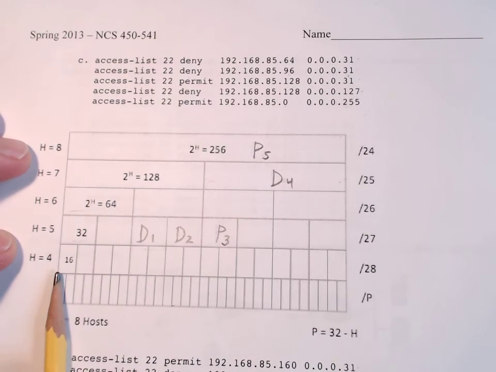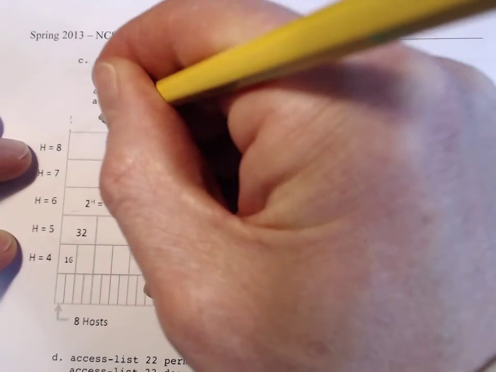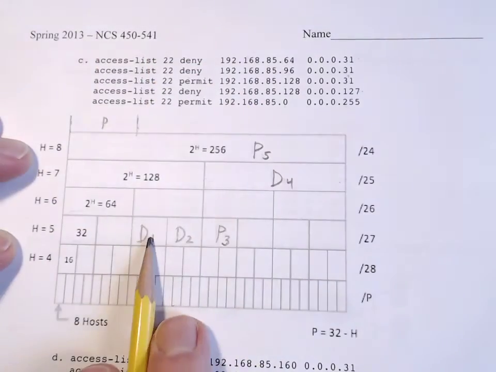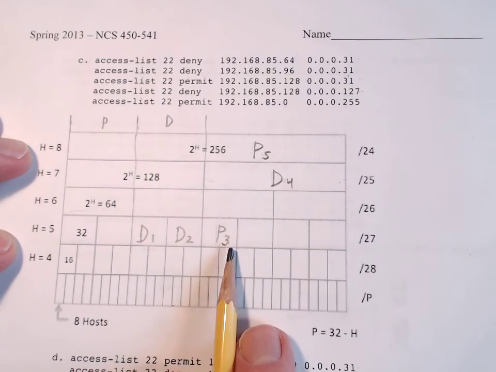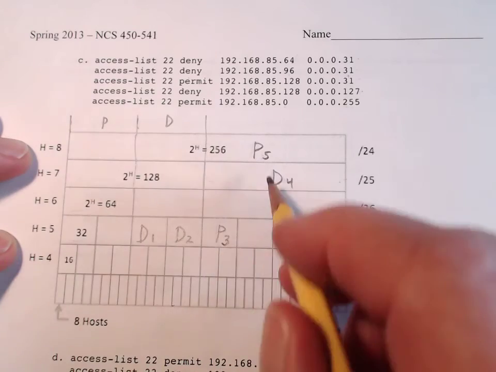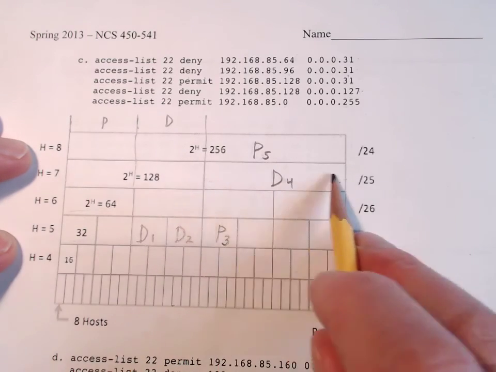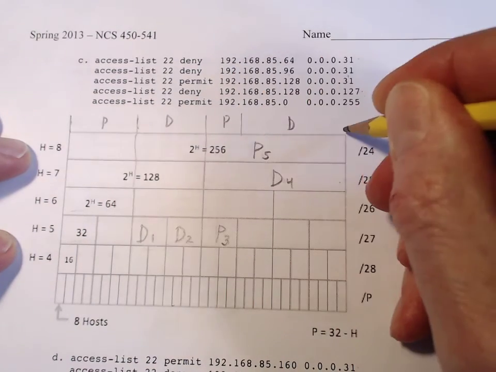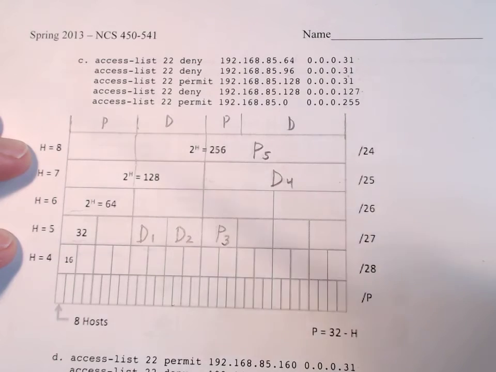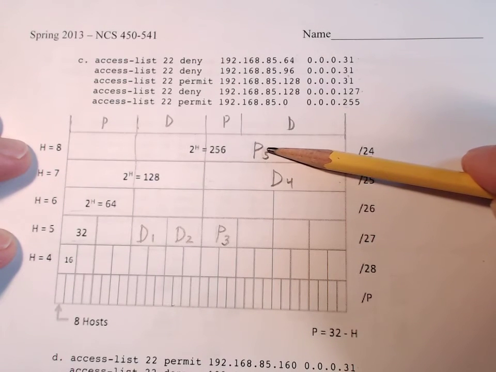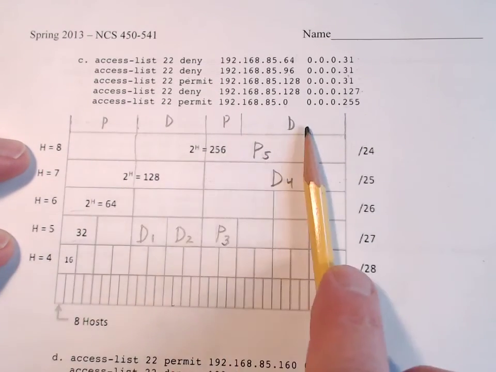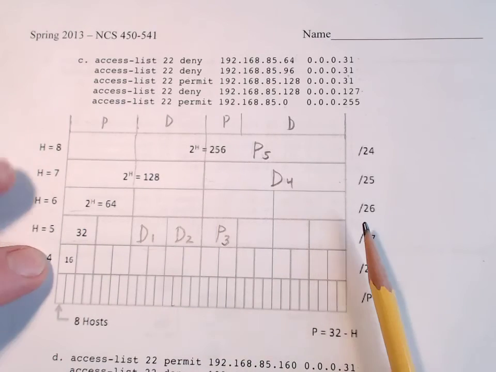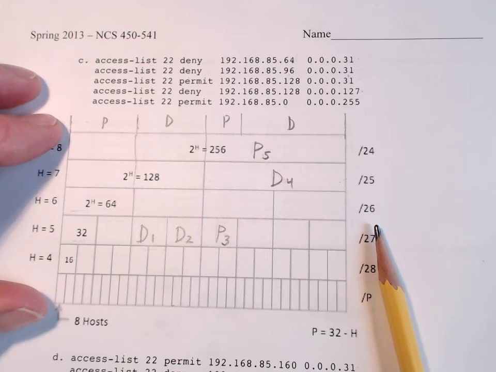We just draw our pencil across here and we say, look, the first 64 addresses are going to be permitted. We're going to have a block of 64 which is denied. Then we're going to have 32 which are permitted. And then the rest of them are going to be denied. And you can see that P5 only really affects this first 64 block. In any case, this is then the pattern of permits and denies within this 256, this Class C IP address space.